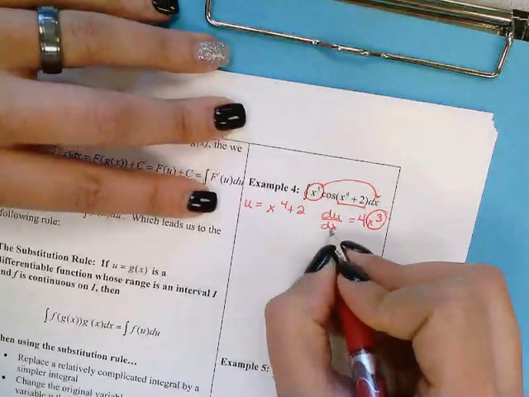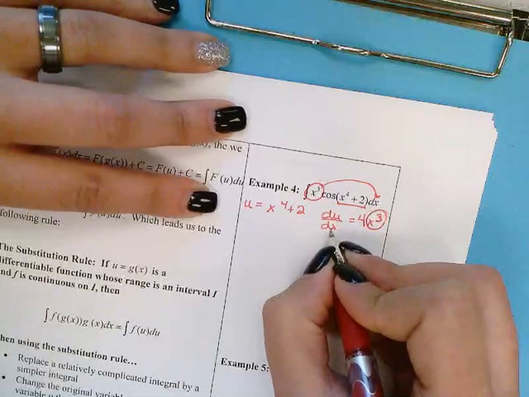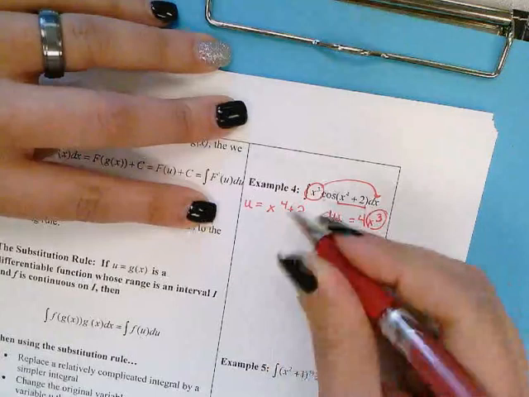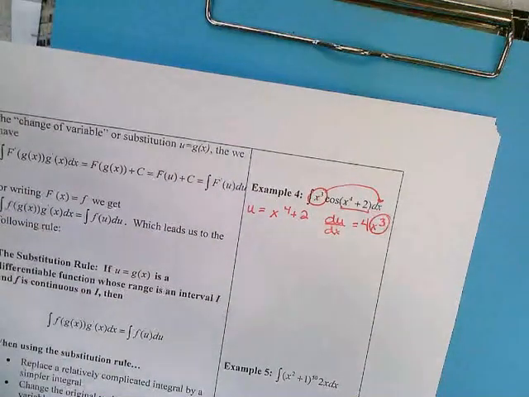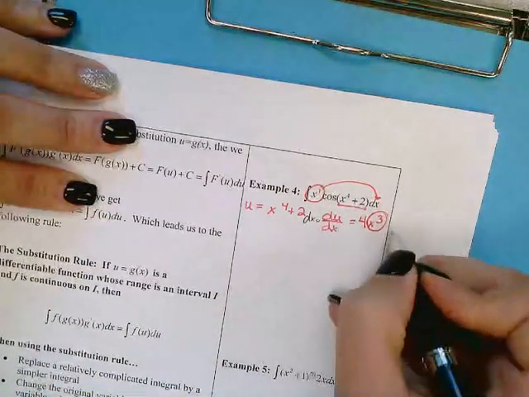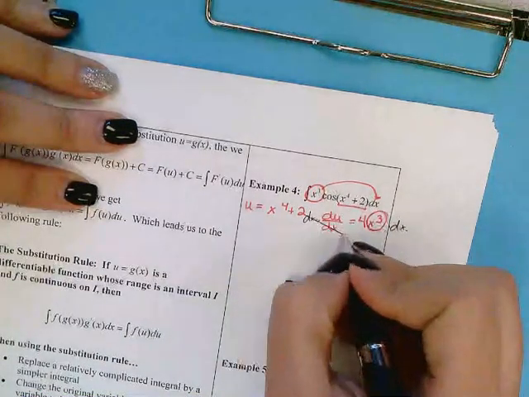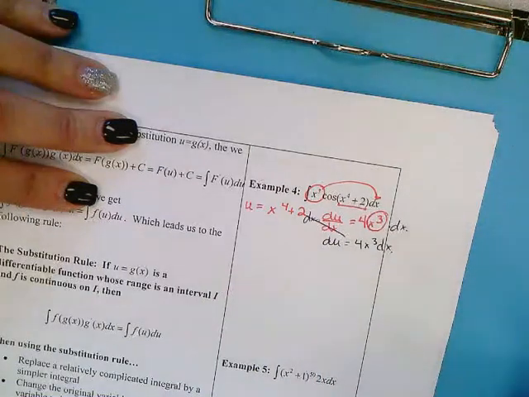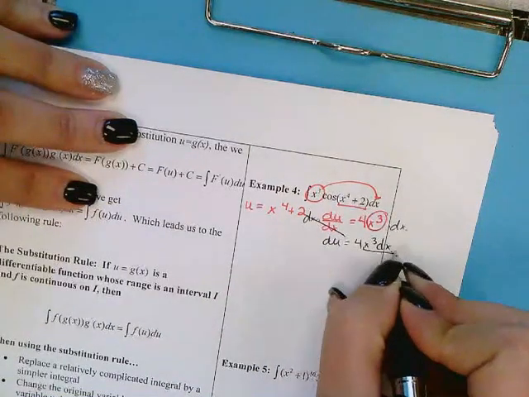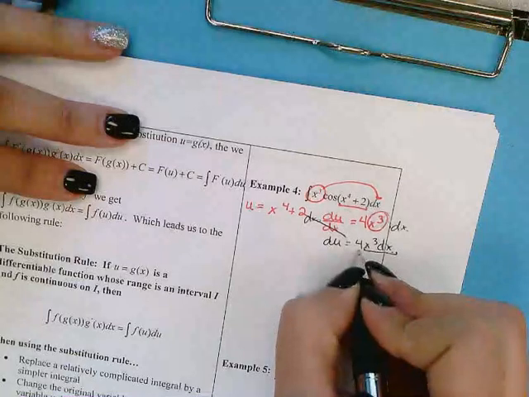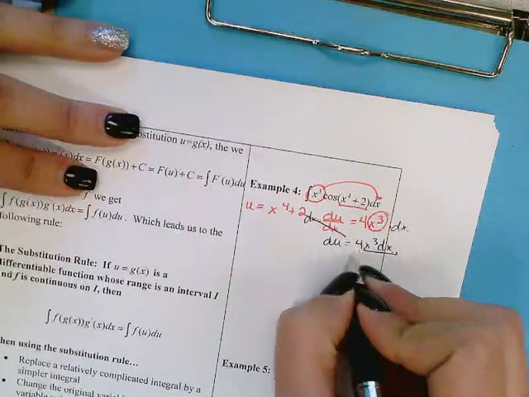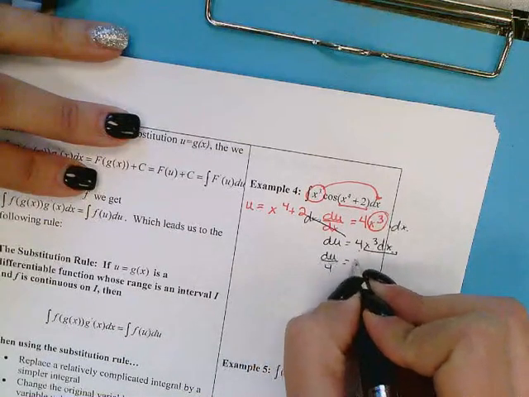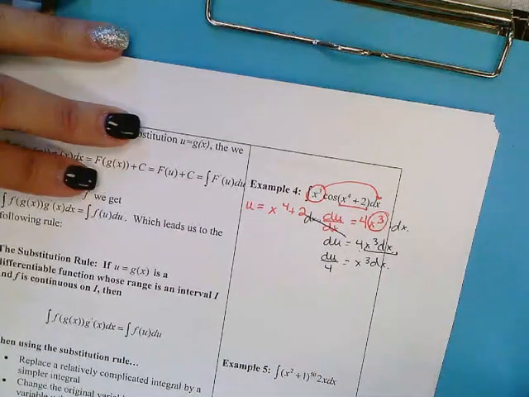So when you're solving for this, you don't want to just solve for dx. When you multiply both sides by dx, you end up with du equals 4x cubed dx. So we want to keep the x cubed dx together. So I just want to move the 4 away. So we divide both sides by 4, so du over 4 equals x cubed dx.